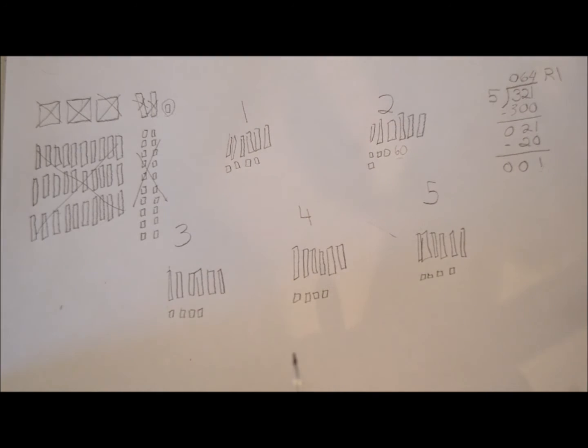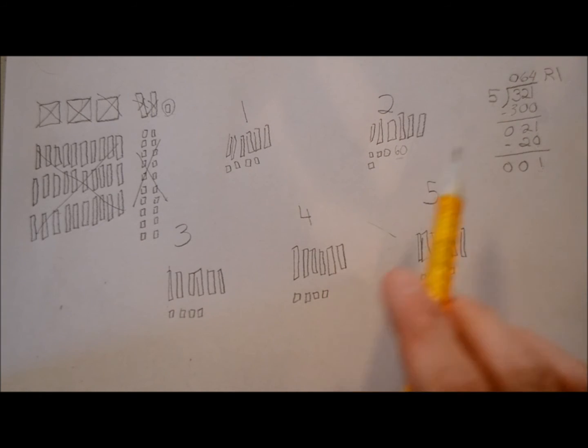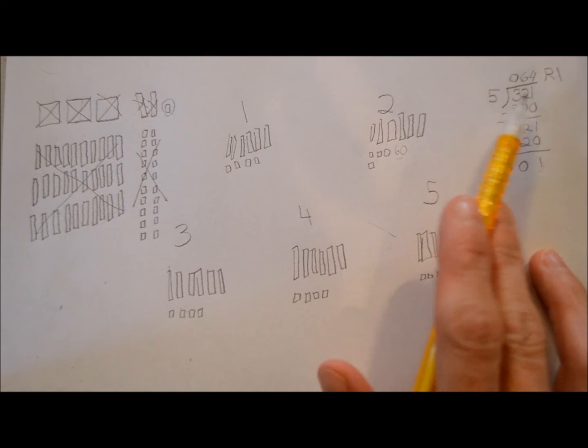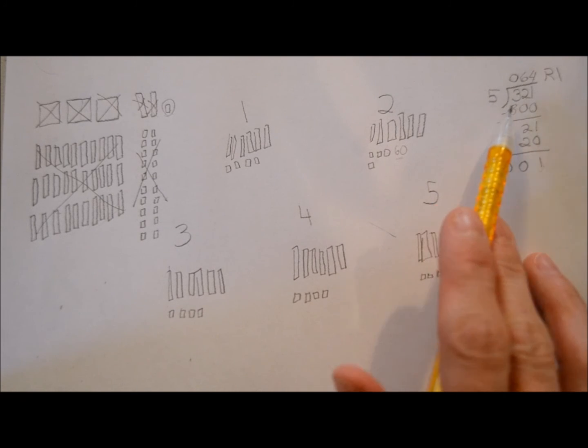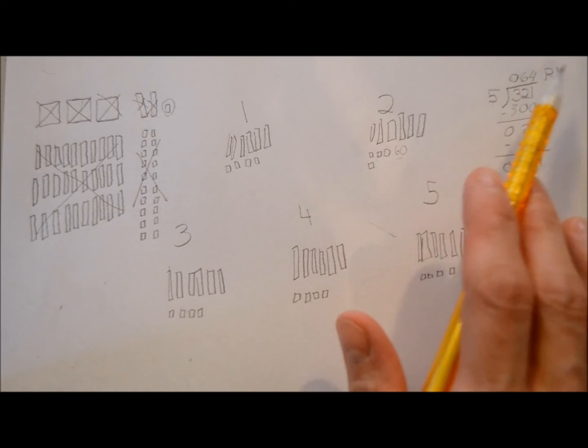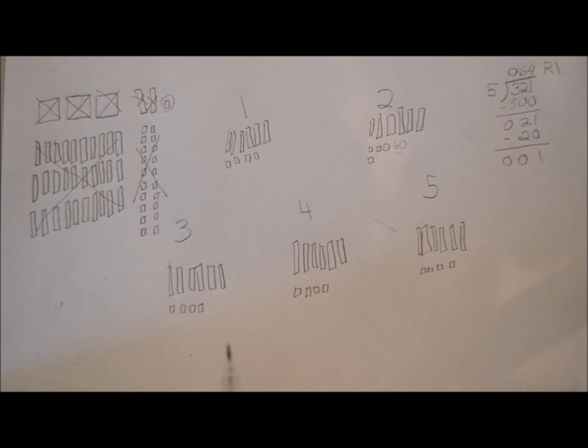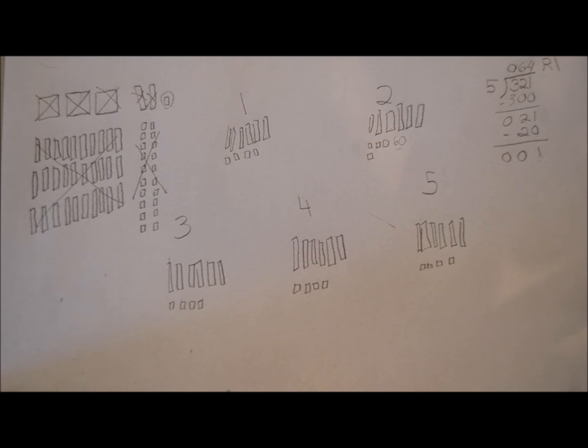Okay? So in this parade with these 321 balloons, each of the 5 floats will get 64 balloons, and there will be 1 left over. Maybe some beautiful child will get it, and we'll have a great day.